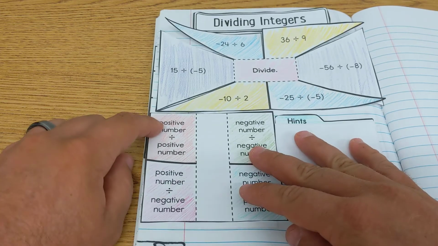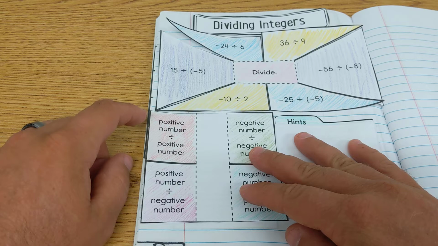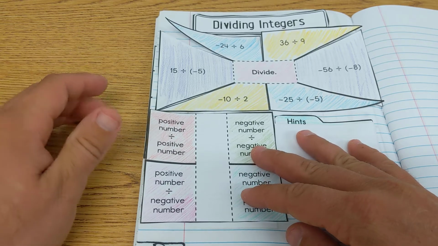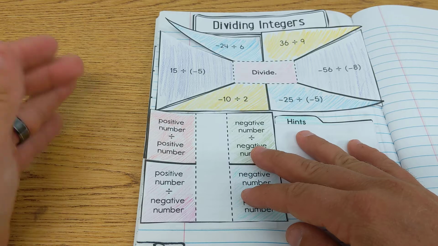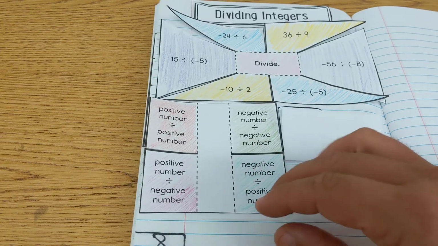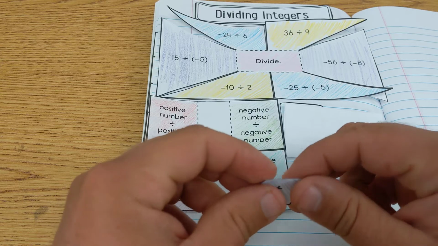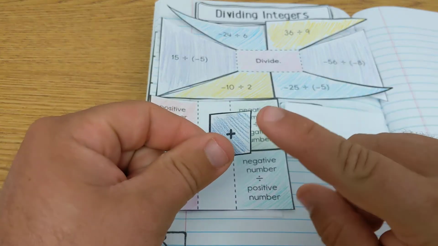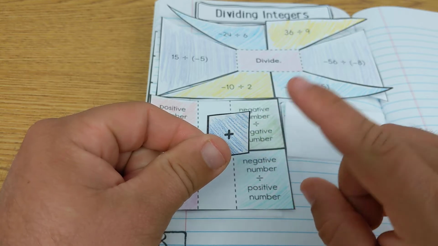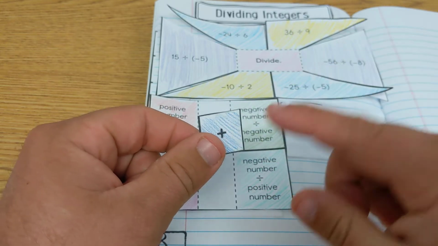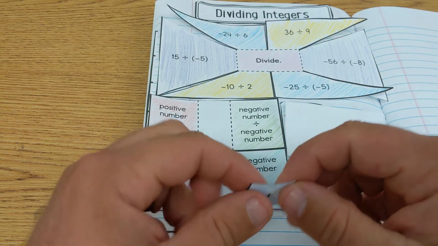Okay? So, if they have the same sign, they will be what? Positive. Okay? So, if they have the same sign, your quotient, just like your multiplication, your quotient will be positive.